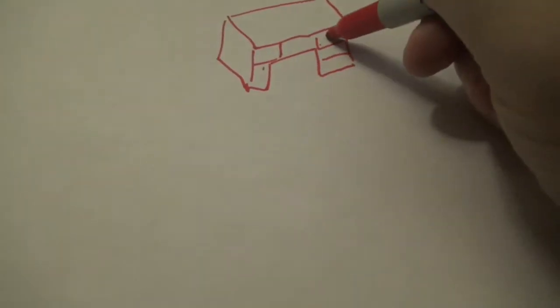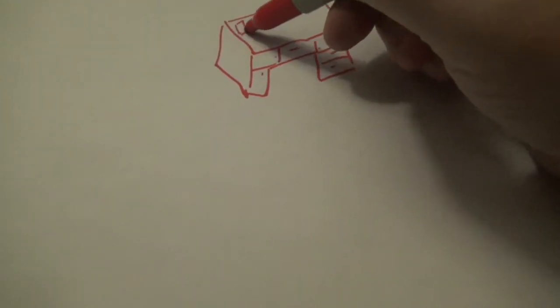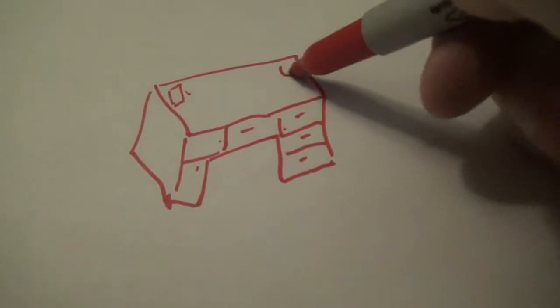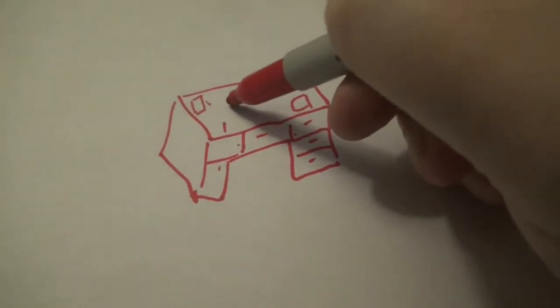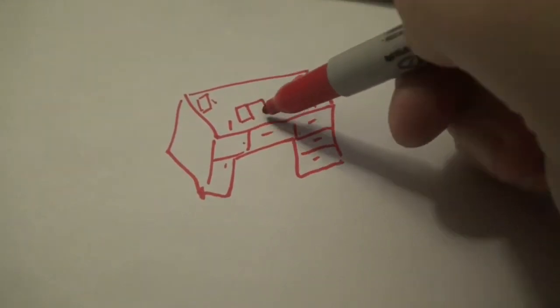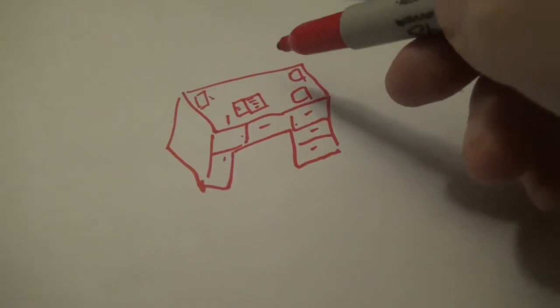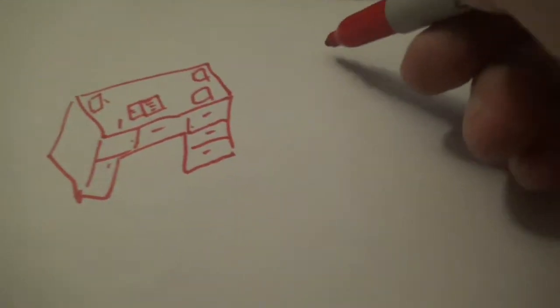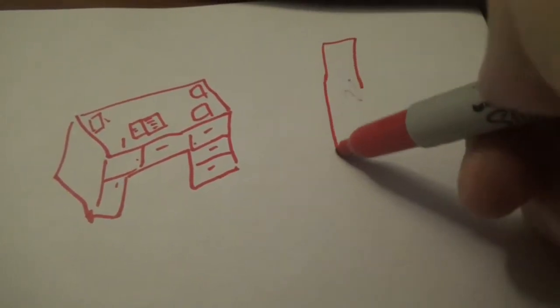So we have your little drawers here, and your papers here, and this is your pen, and maybe you have a folder out here that you're working on, a book or whatever. So this is your desk.